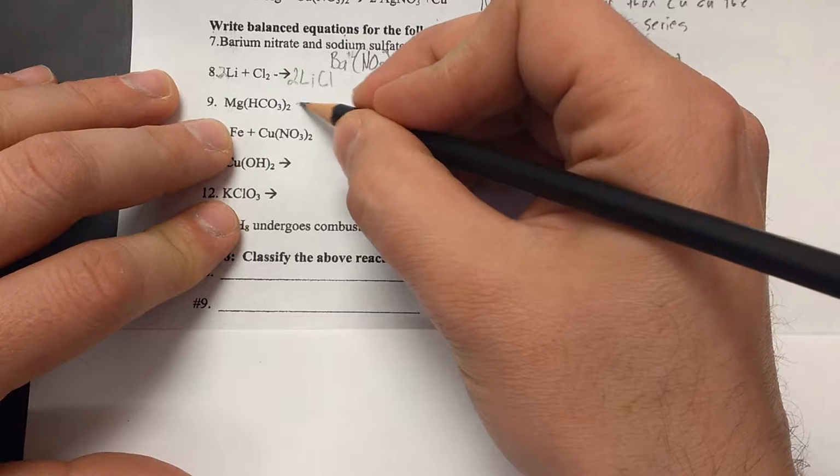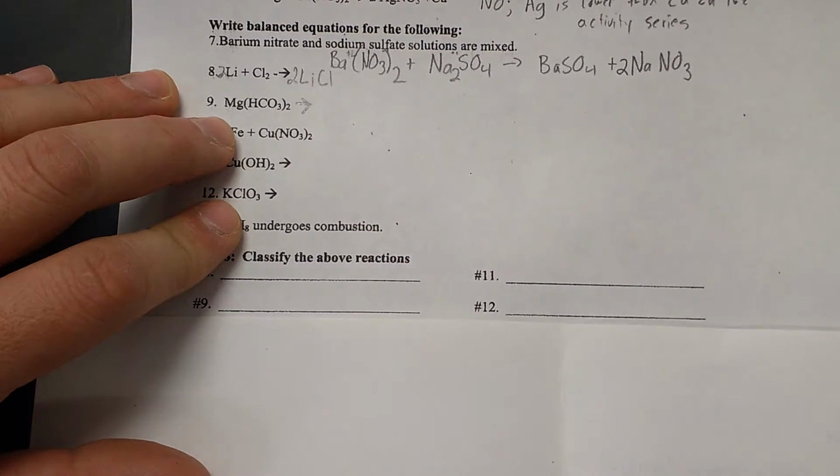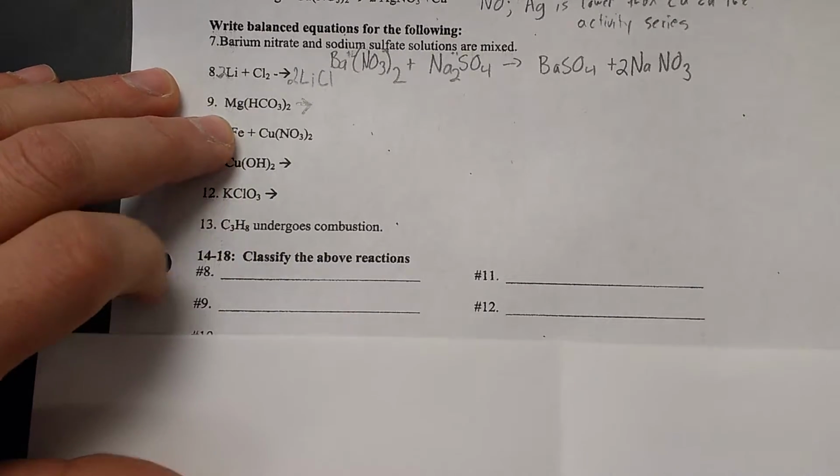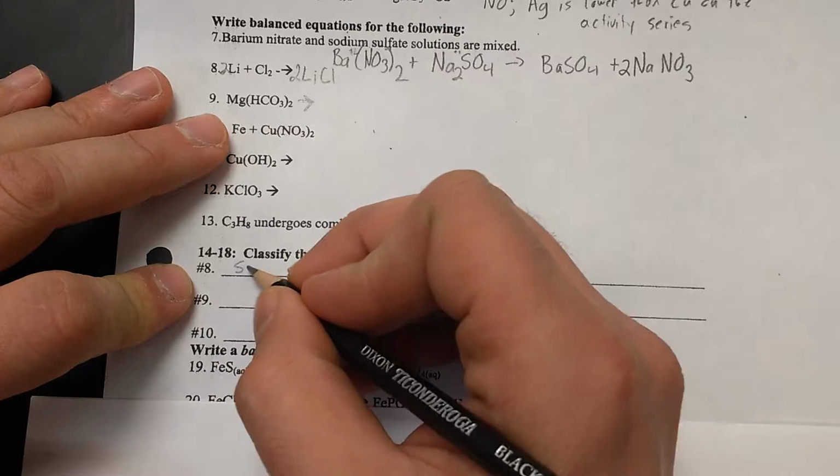Number 9, magnesium hydrogen carbonate. This is a decomposition reaction. By the way, one thing I can do down here, we already said that number 8 was synthesis.